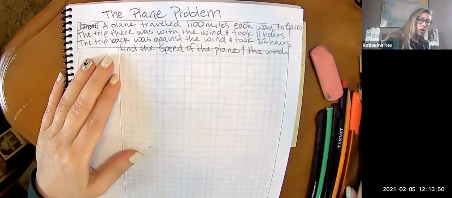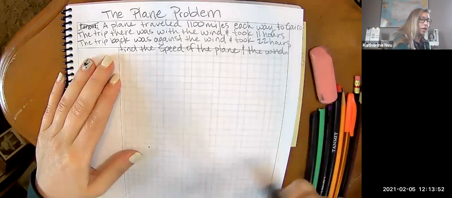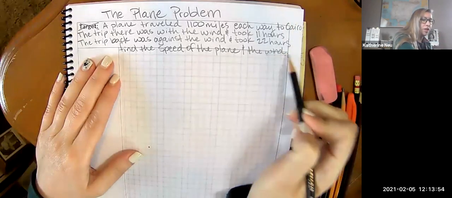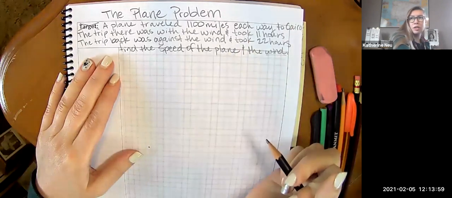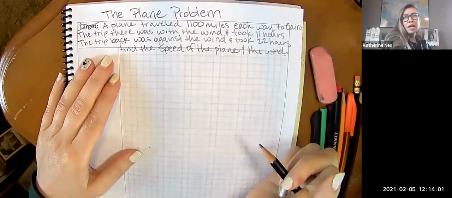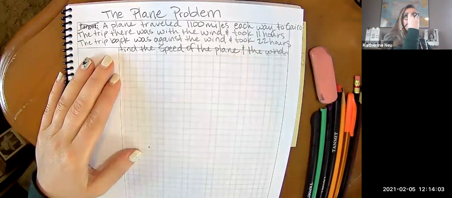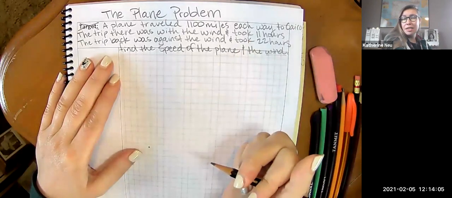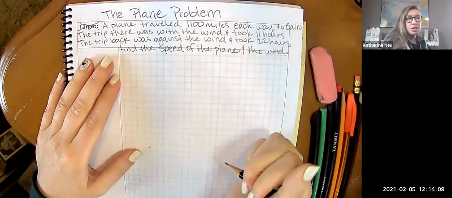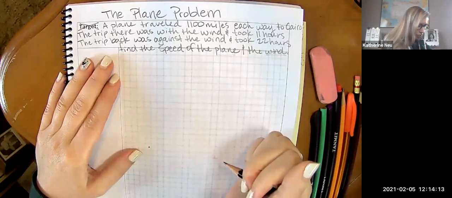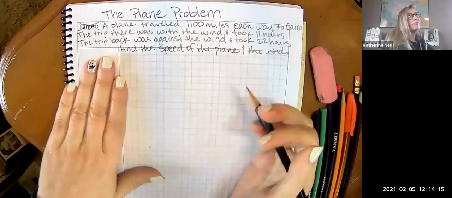Your homework question only asks for the speed of the wind, but it's so easy to find both, so we're just going to look at both. Now, there are multiple different ways of doing this, not only solving this problem, but then there's different approaches of using algebra to solve this problem.